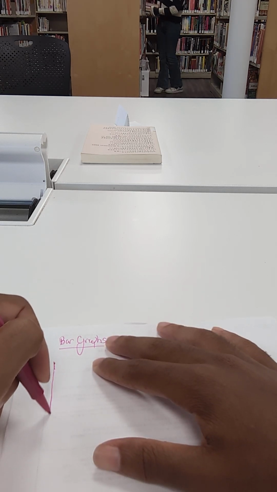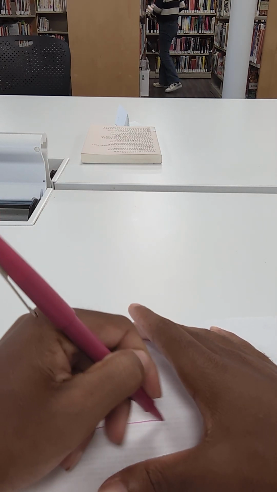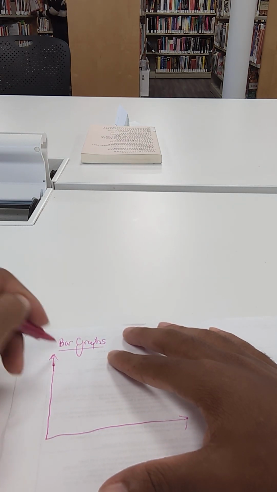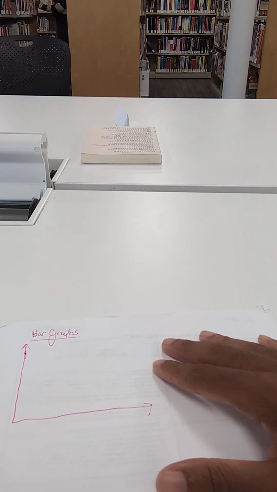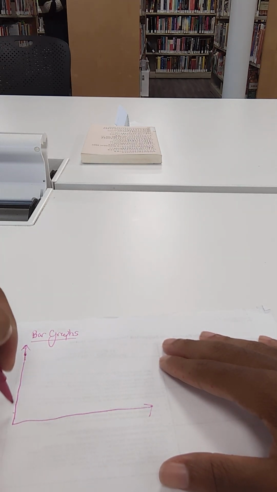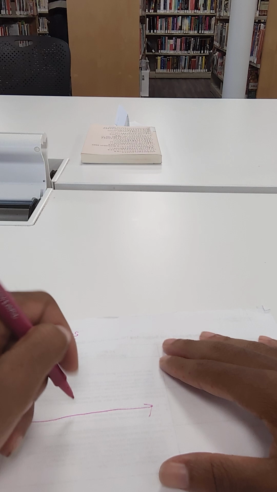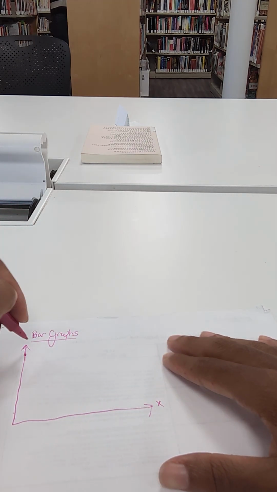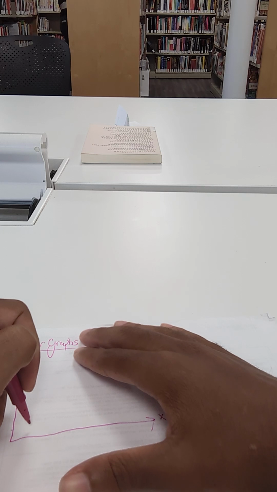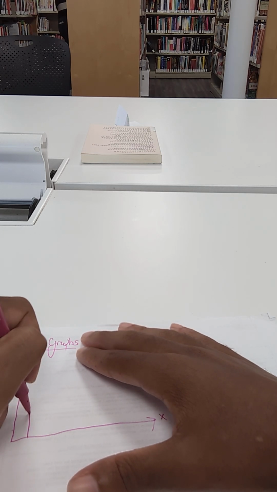So an example of a bar graph would be something like this, right? Where we have this, which is called the x-axis, right? This is the x-axis and this is the y-axis, right? And the bars may look something like this, right?